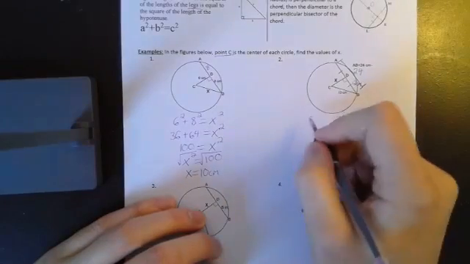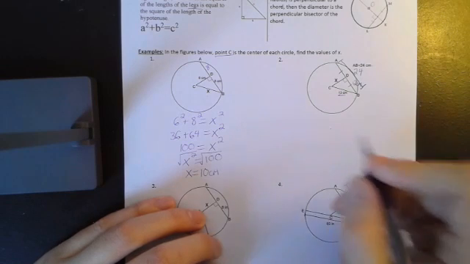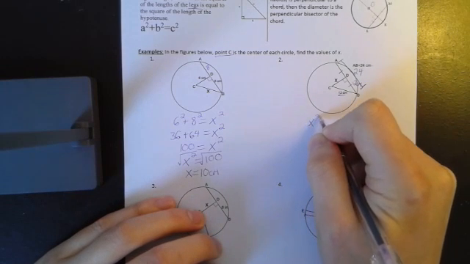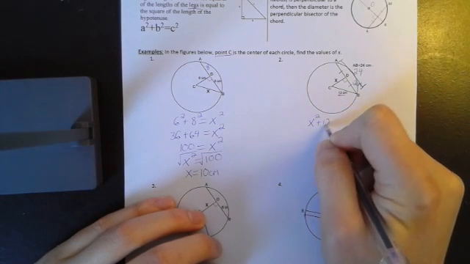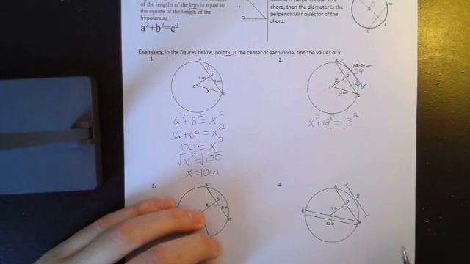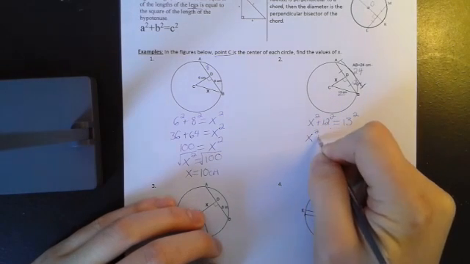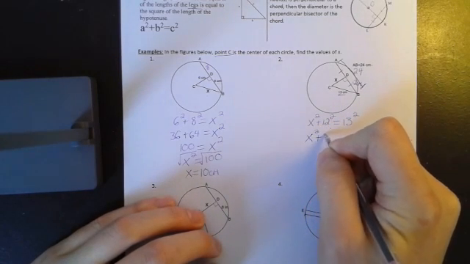So the way we're going to do that is set up our Pythagorean theorem. Remember, the hypotenuse has to be isolated. So we're going to set this up as x squared plus 12 squared is equal to 13 squared. Then we're going to simplify and solve for x. So we have x squared plus 12 squared, which is 144.